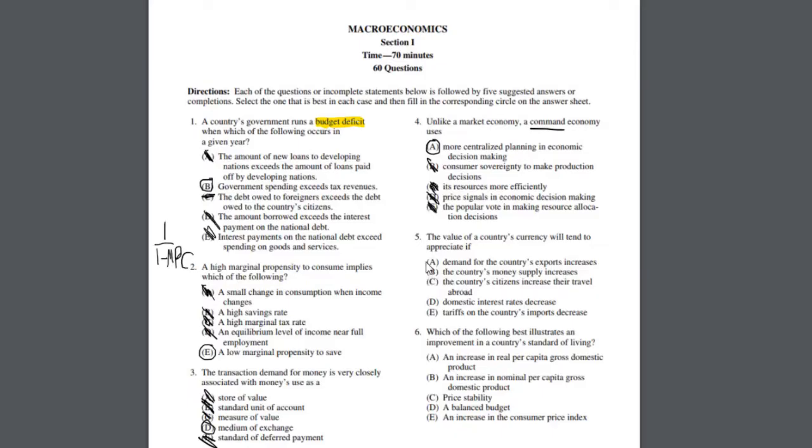The country's money supply increases. Well, that is wrong because when the money supply increases, remember the money market. If the money supply increases, the nominal interest rate will decrease. So if the nominal interest rate decreases, people are not going to want to supply loans to that country and thus not demand that country's currency.